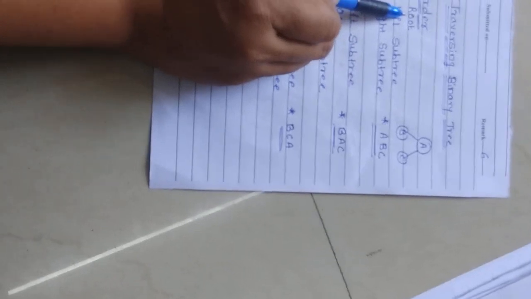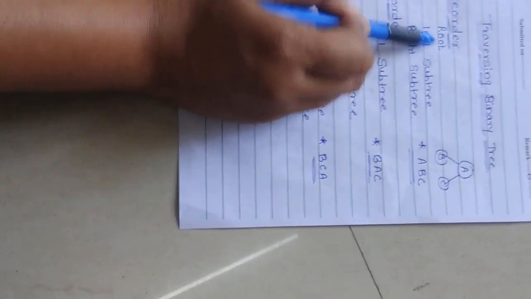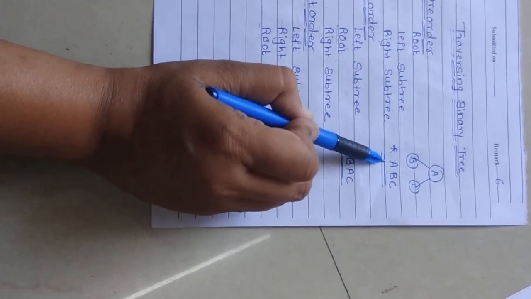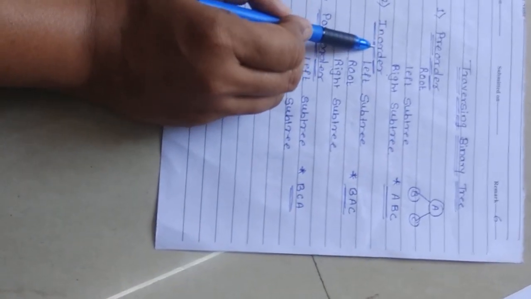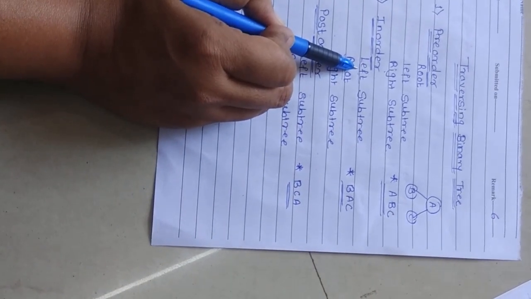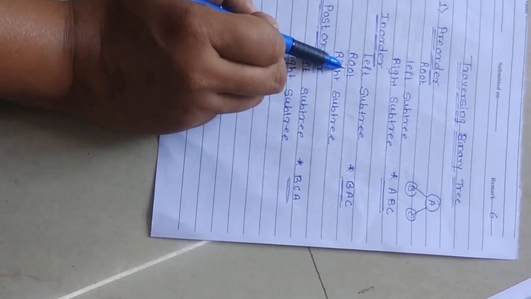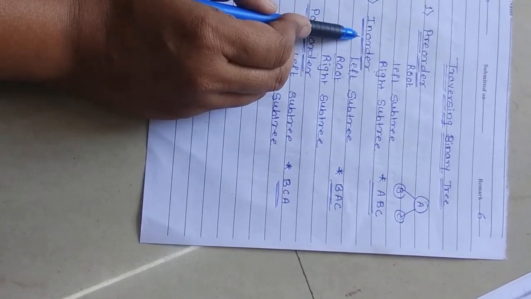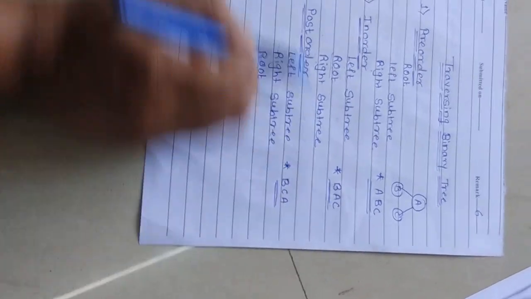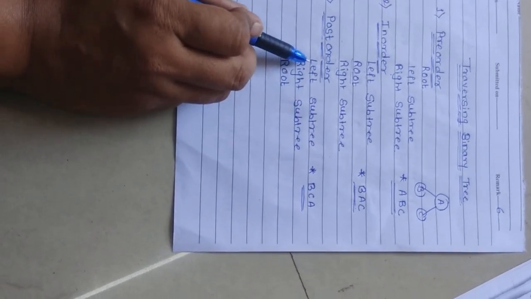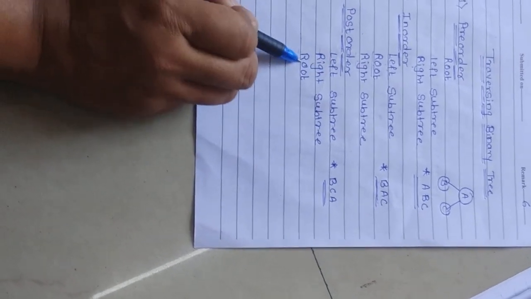According to the pre-order traversal, first we visit the root node, that is A, then the left node, that is B, and then the right node, that is C. So the pre-order traversal of this tree is A, B, C. Now the in-order traversal of the same tree is: first we visit the left, that is B, then the root, that is A, and then the right, that is C. So the in-order traversal is B, A, C. Now the post-order traversal of the similar tree is: first we visit the left subtree, then the right subtree and then the root.